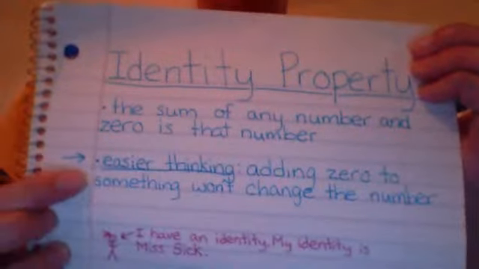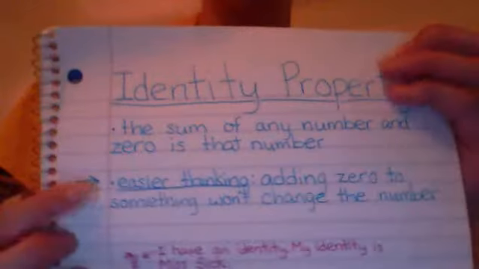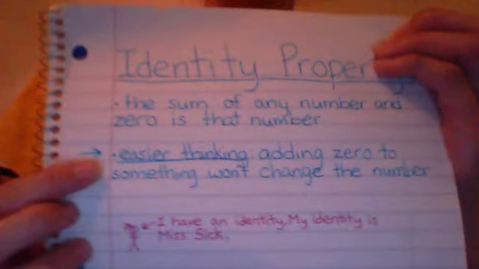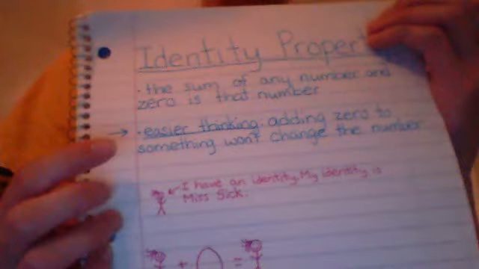So that's what the identity property is trying to explain to us. That anytime you add 0 to something, it's not going to change that number. And this goes for no matter how high a number is or no matter how low a number is either.